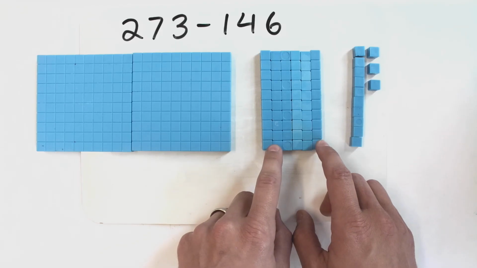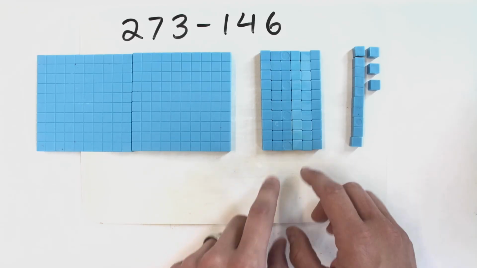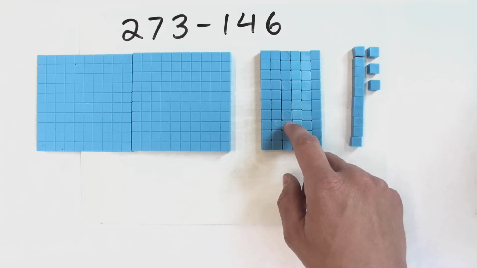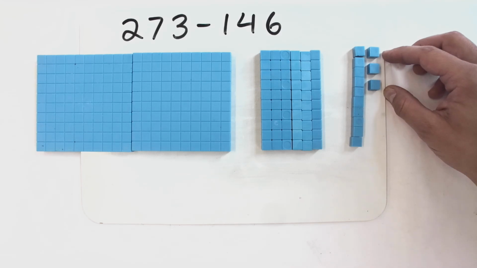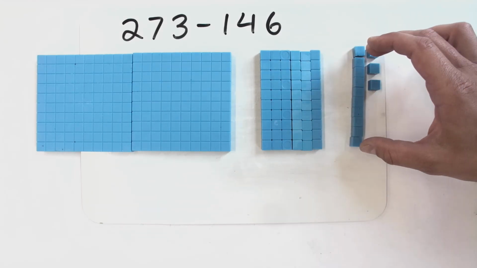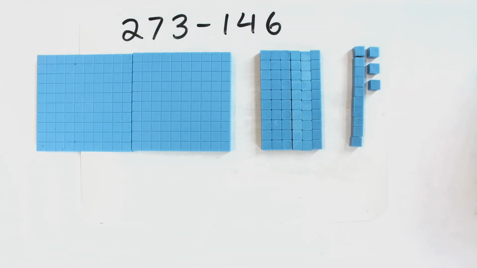We had 7 10s, now we have 6 10s, so in the algorithm we'll cross out the 7 and write a 6. Similarly, we had 3 1s, we took one of those 10s and regrouped it as 10 1s, so now we have 13 1s. That helps to explain the notation at the top of the standard algorithm.